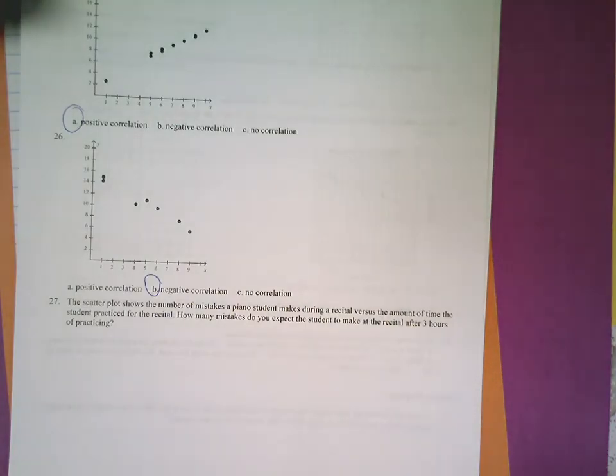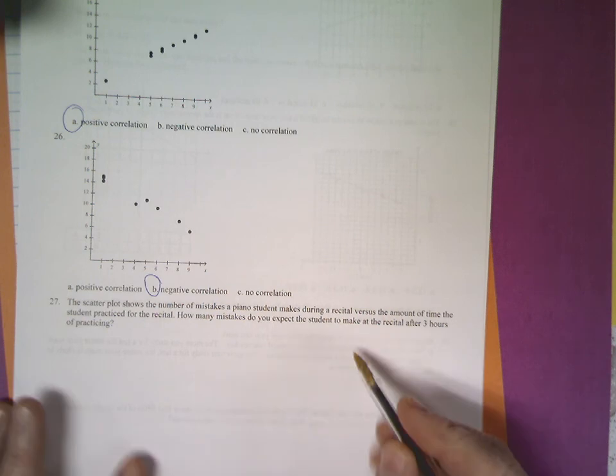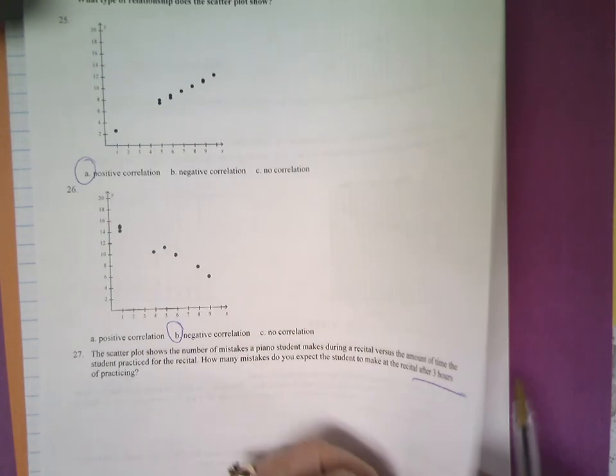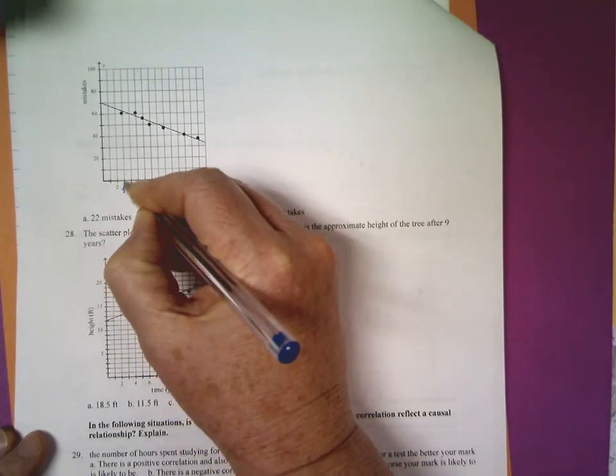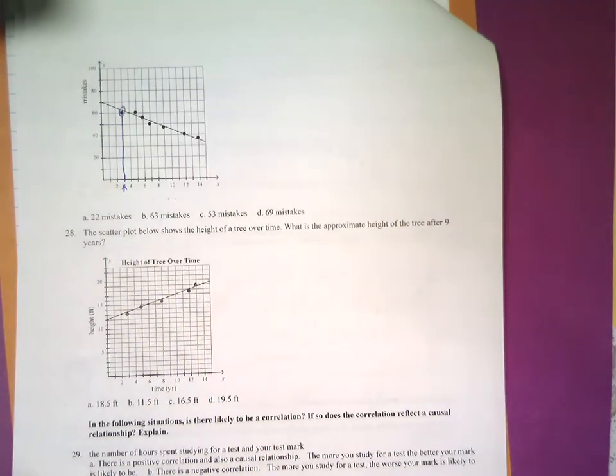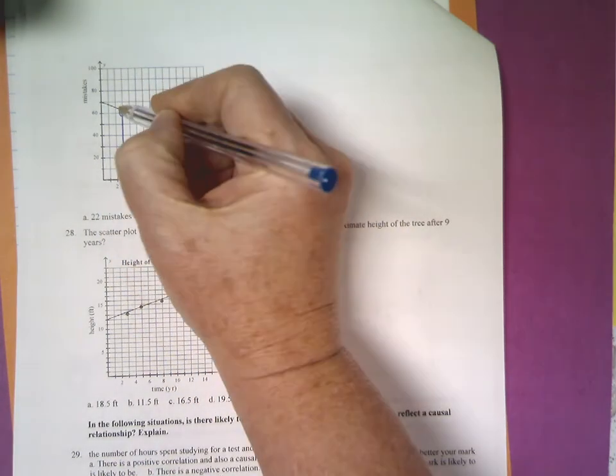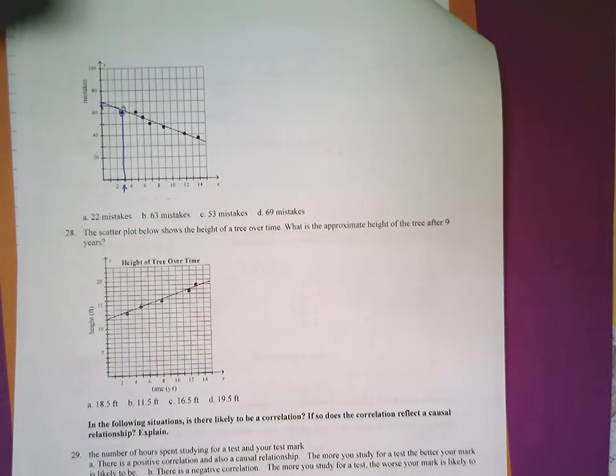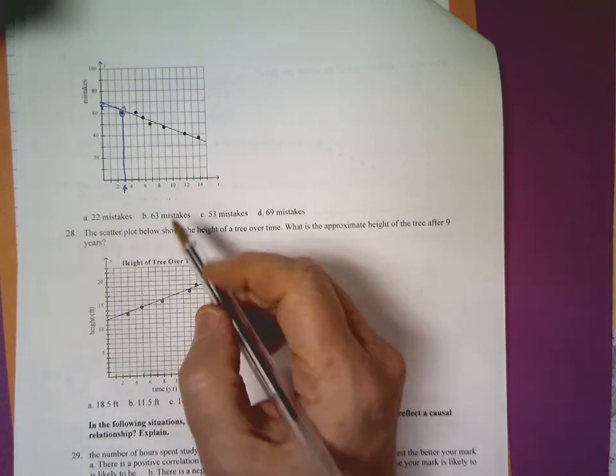27. The scatter plot shows the number of mistakes a piano student makes during a recital versus the amount of time the student practiced. How many mistakes do you expect after 3 hours of practicing? So let's flip over to the next page. And they practiced for 3 hours. So there's the 3 right there. Now I'm going to go up, and I'm going to look right here. And I'm going to look across. So how many mistakes would I think that would be? I think it's right at 60. I guess what would we say? 63?